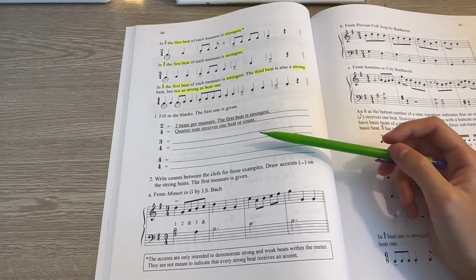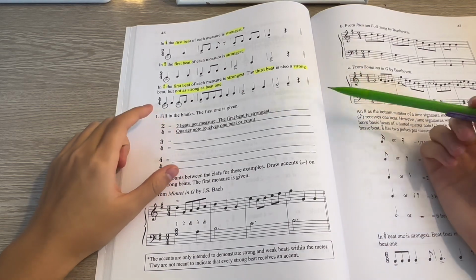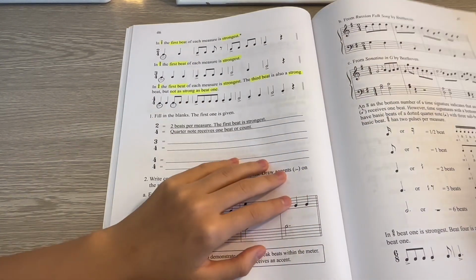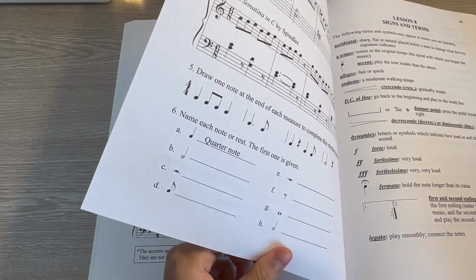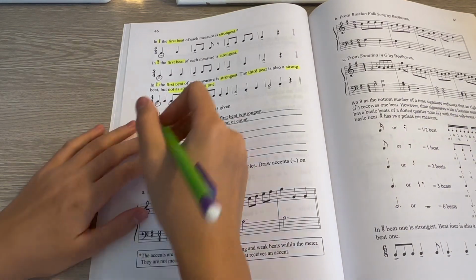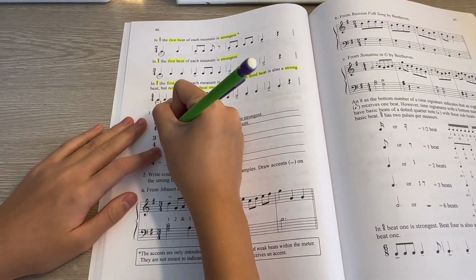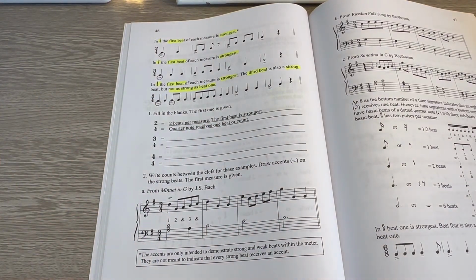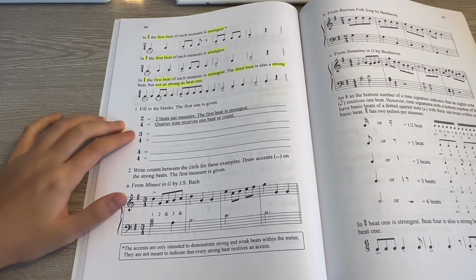So fill in the blank. The first one is given. Now we're gonna write this out in this format kind of. I don't know if it's necessary to, actually, you know what, we'll do it. It's okay, we have time. I'm gonna shorten it because I don't want to write the whole entire sentence, but you guys definitely can write out the whole sentence if you want to for better memorization.